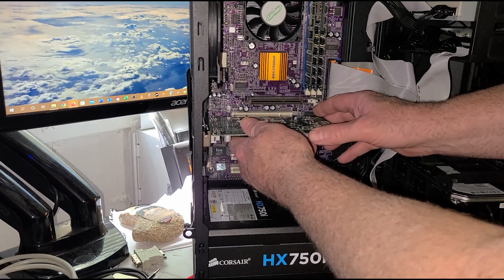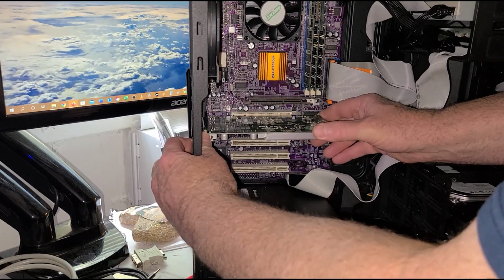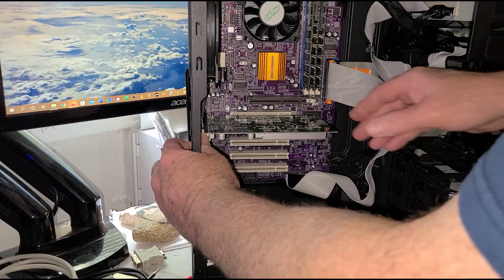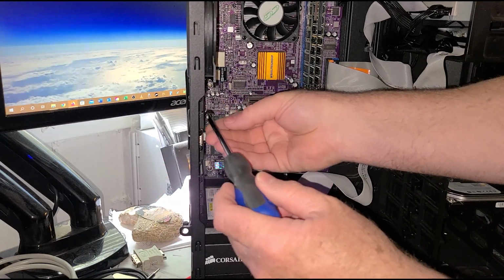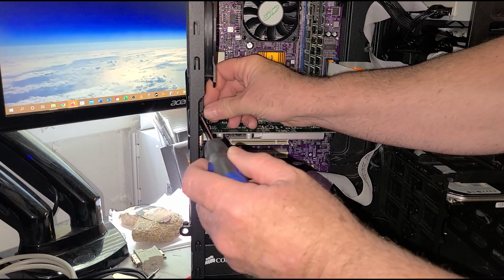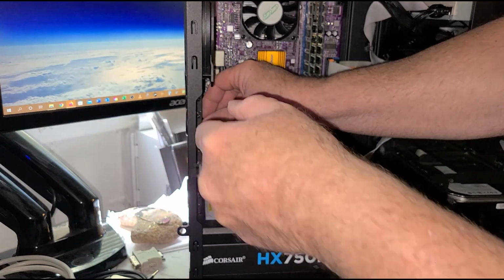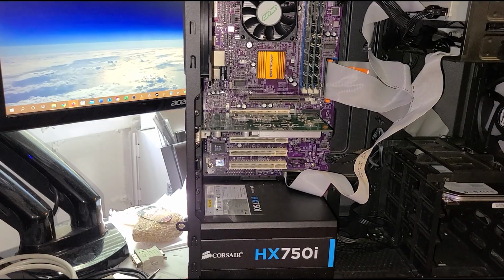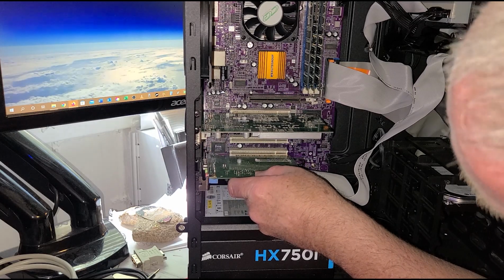So we'll put this here. There we go. We can put our sound card back in. I think we put it right here.